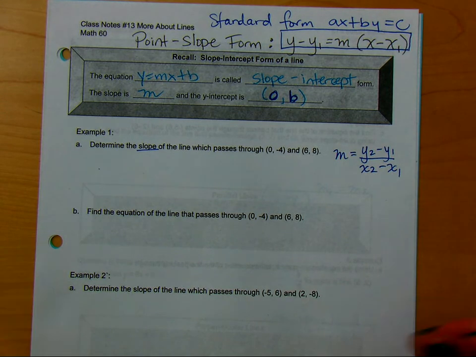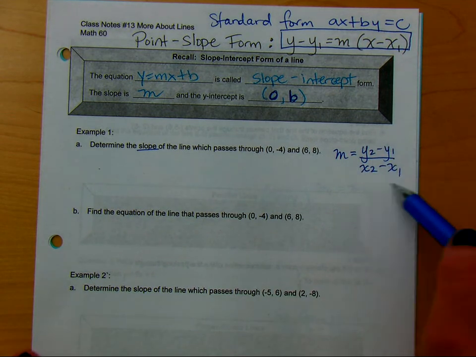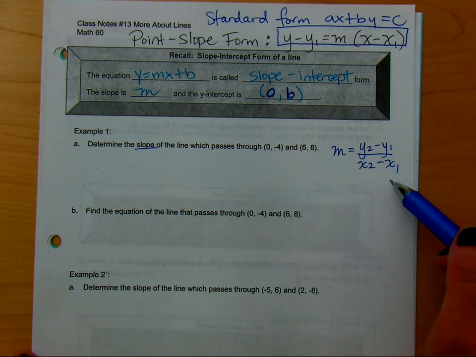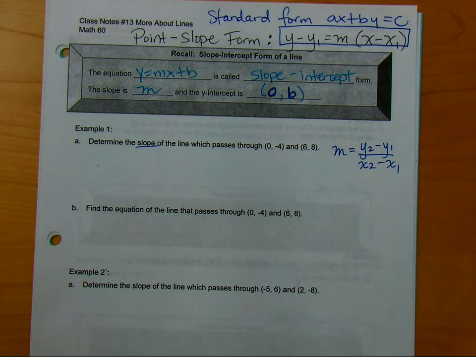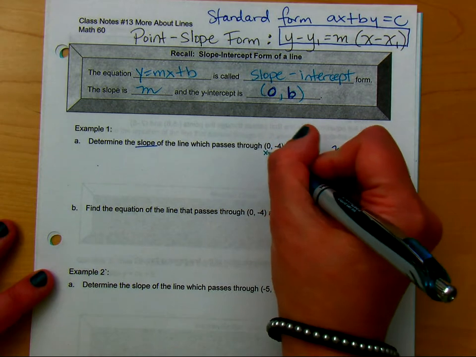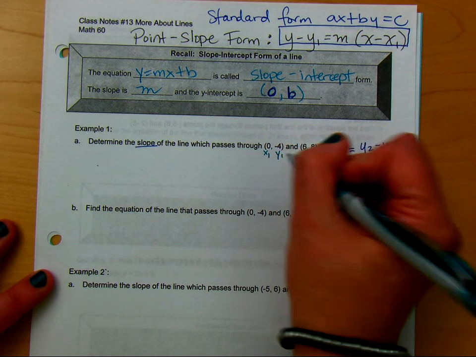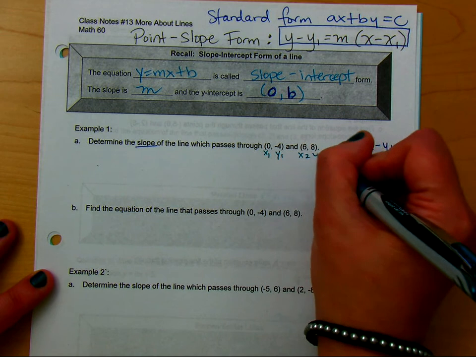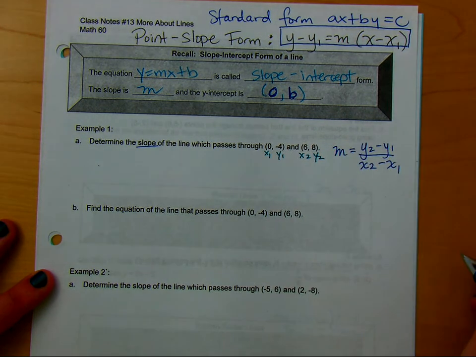It's going to be the difference in the y values, because that's the rise, over the difference in the x values, because that's the run. So we say it's the change in y over the change in x. And what I would always do is write the formula down to make sure I got that part right, and then label each point. That way I can just go ahead and plug those in.